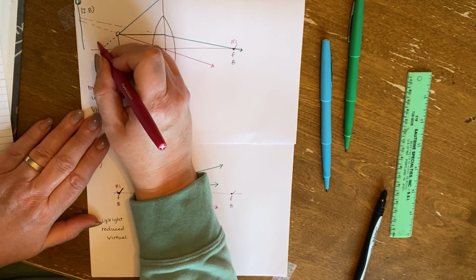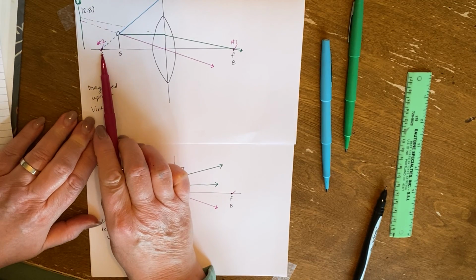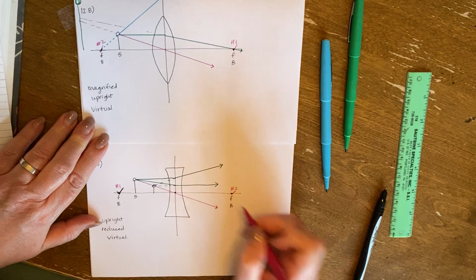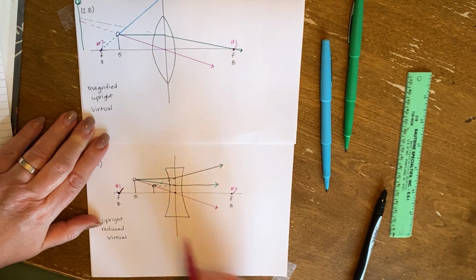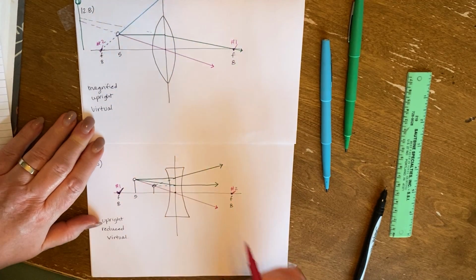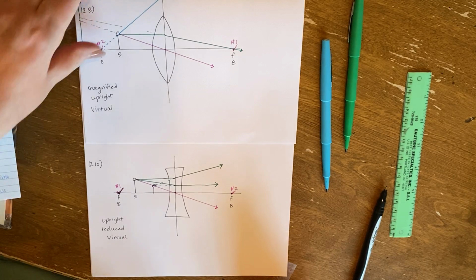And then on a converging lens, you're using the focal point on the same side for the second rule. And on diverging, you're using this point for the second rule. So you'll use each focal point once in each type of lens. So hopefully that helps clear that up a little bit. If you can just keep track of which focal point you've used, that will probably be helpful.